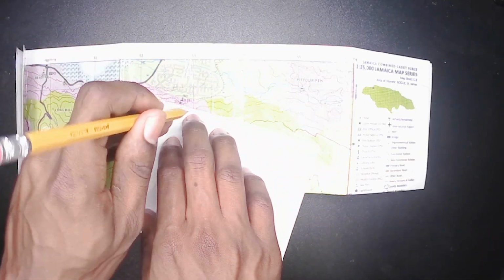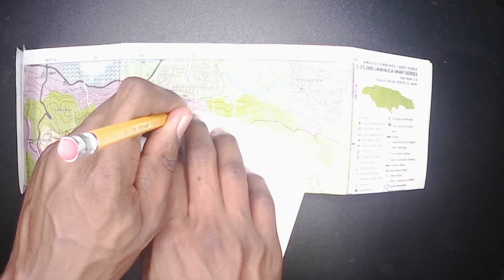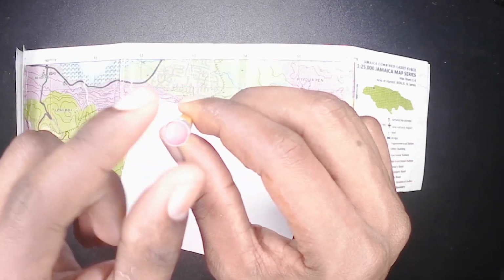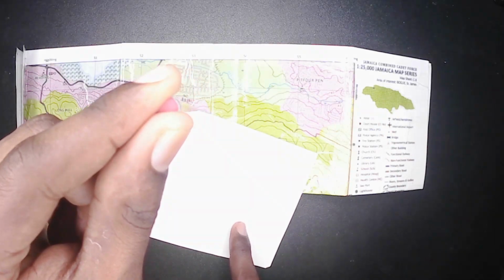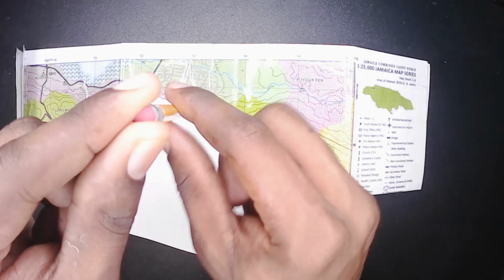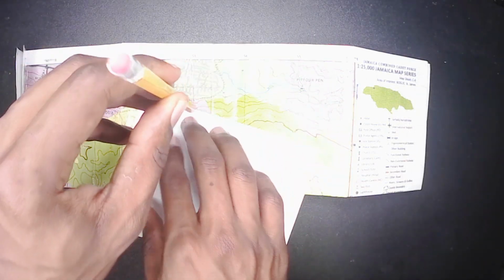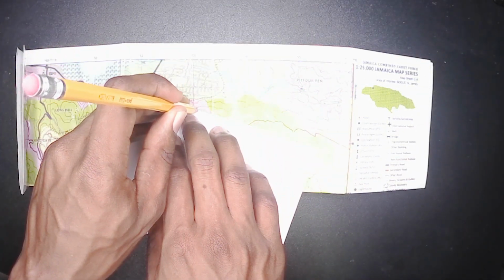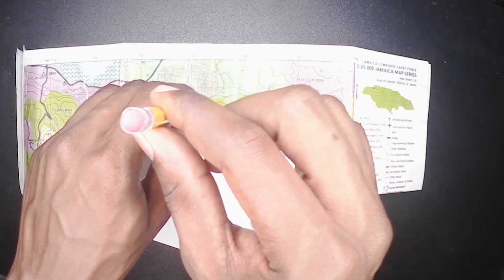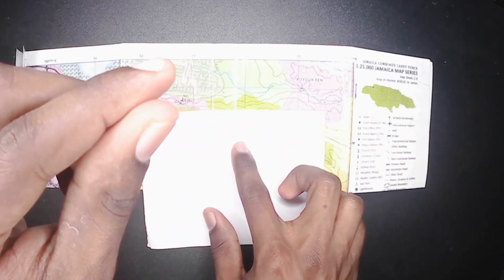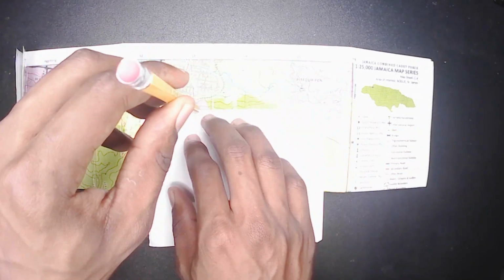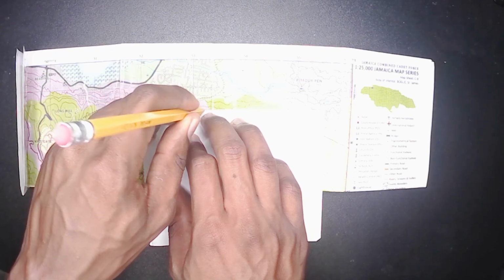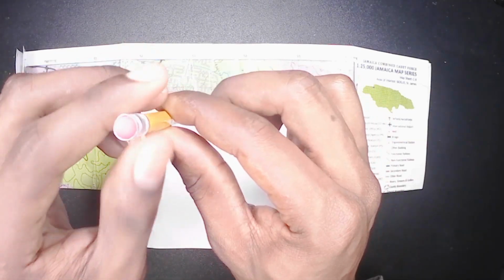Point to note, if this paper shifts at any point in me doing this, my reading will be wrong. Move the paper till it aligns with the road in a straight line. Make a marking.